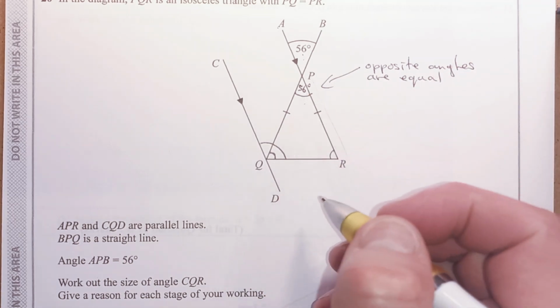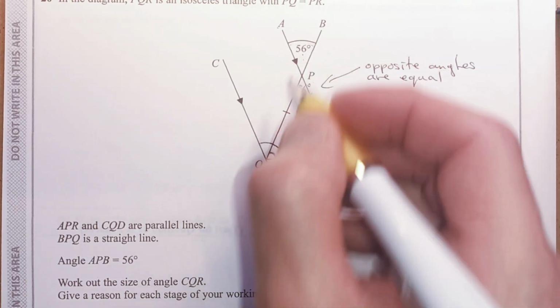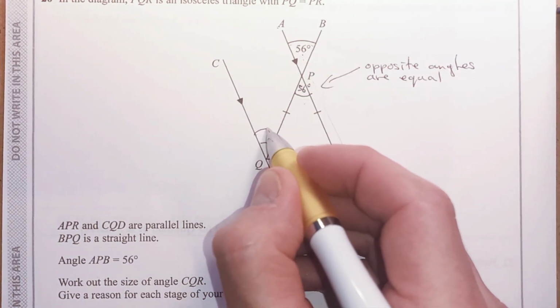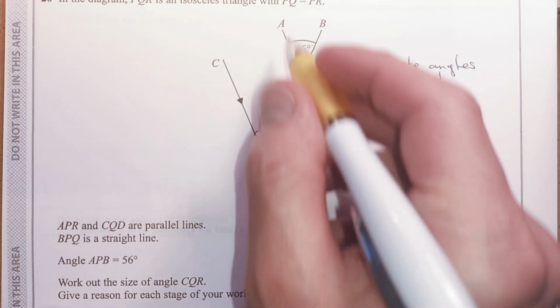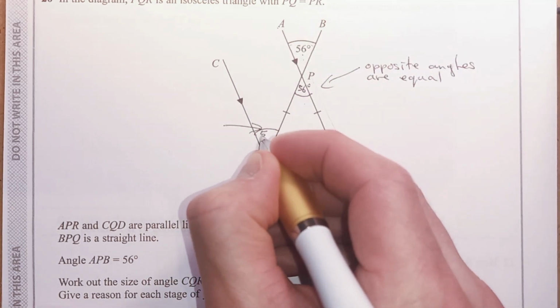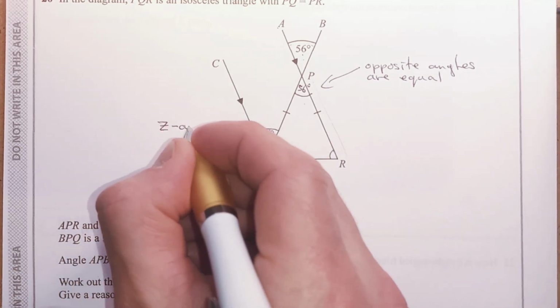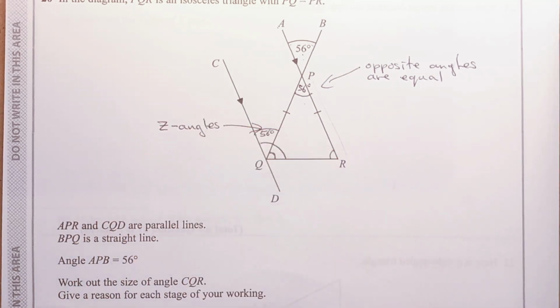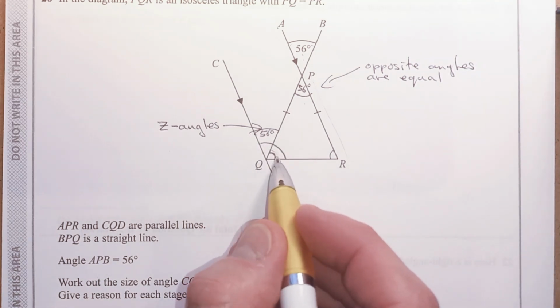Okay, so we know that angle. Now, you can also see that this angle up here is the same as this angle down here. Now, this is what we would call a Z angle. So we can say this is 56 degrees and we can put Z angles. That's enough just to show what rule we're using. So we know this bit here. If we can work out this smaller angle, we can then add them together.